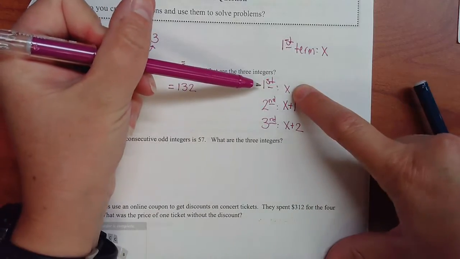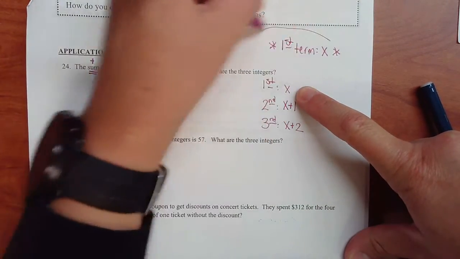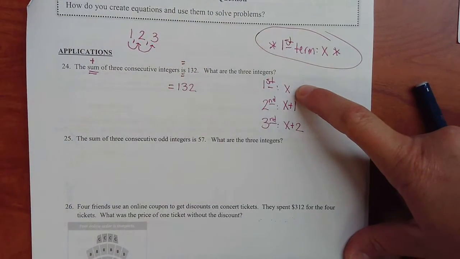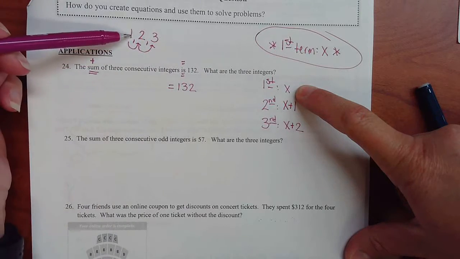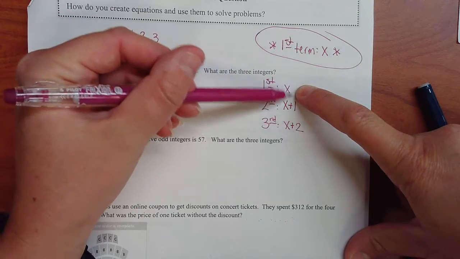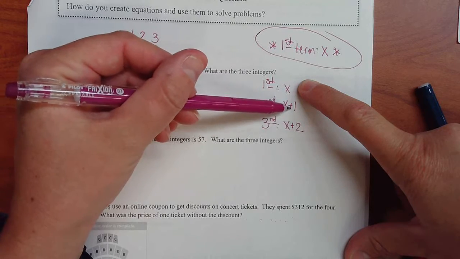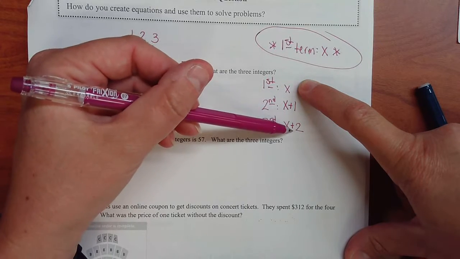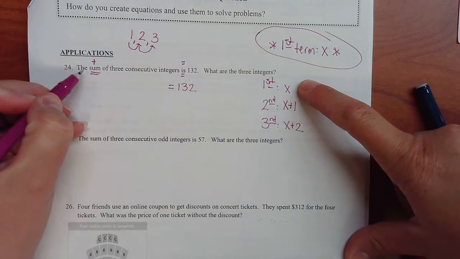So your first term is always x, no matter what. Don't forget, your first term is always x. I can't stress that enough. It's going to help you out big time. Your second term, because we're doing three numbers in a row, it is only 1 apart, so x plus 1. And then your third term, add an extra 1 to that because it's 1 apart, so x plus 2.